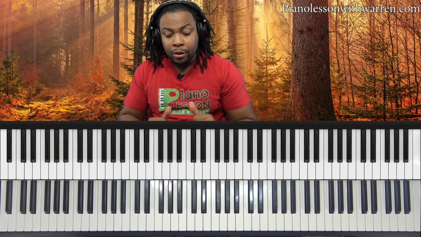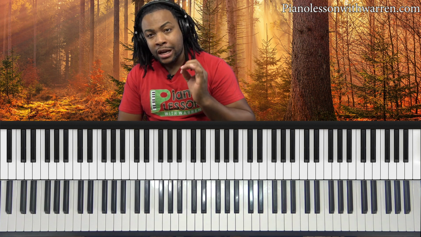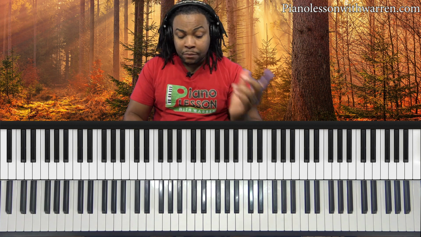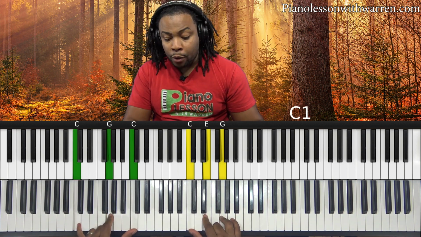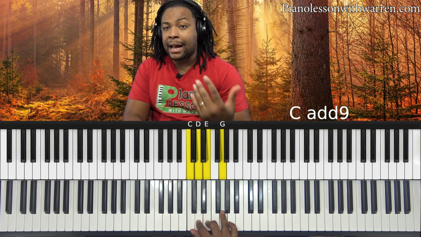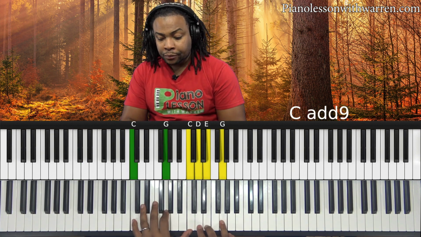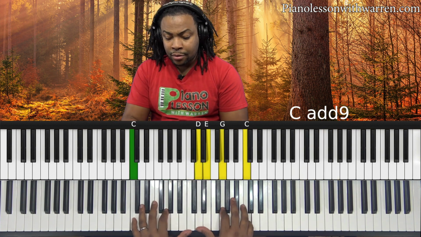So the first chord we're going to look at is the add 9 chord. This is a chord that even a beginner can start to implement in their playing. Basically, you take a triad and you add the 2 of the chord, and this chord becomes what we call an add 9 chord. See how it instantly changed the sound?